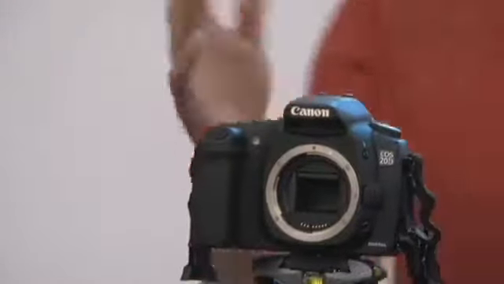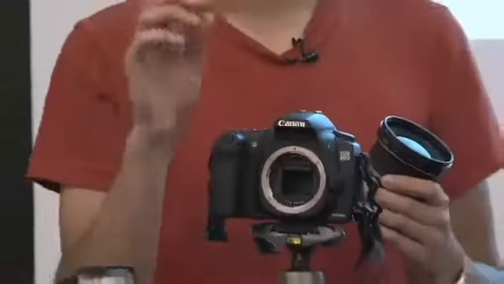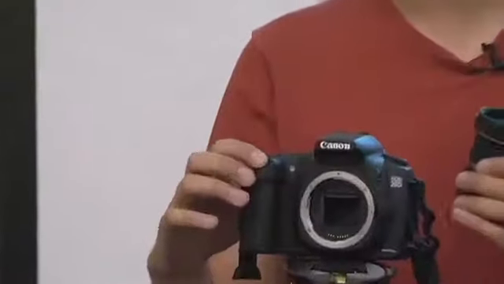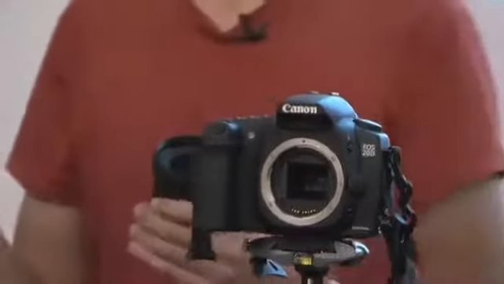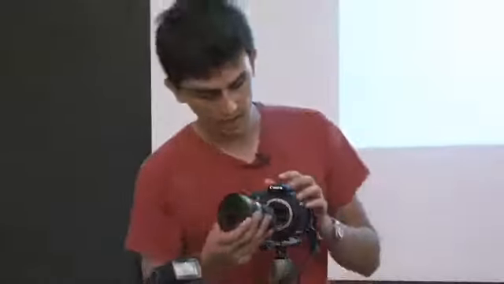So I push the button once, that moves the mirror up and out of the way. Now all those vibrations will sort of soften and dampen over time. And now that those vibrations have gone, I can push the shutter button a second time, and it will actually move the shutter up and take the photo. And then, of course, at the end, it will move the mirror back down.